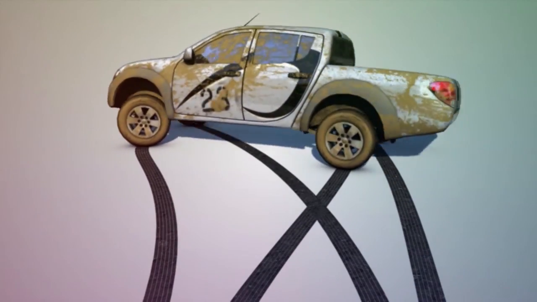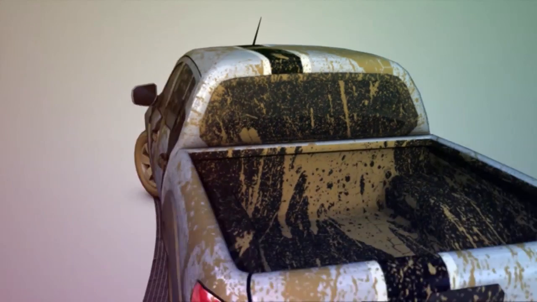My name is Sergey Praknevsky, and today I'll be showing you how to create these skid marks inside Cinema 4D.